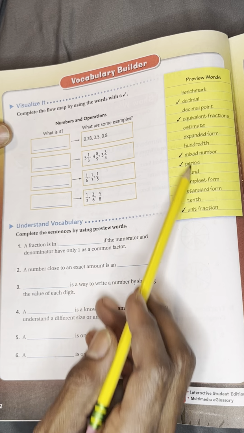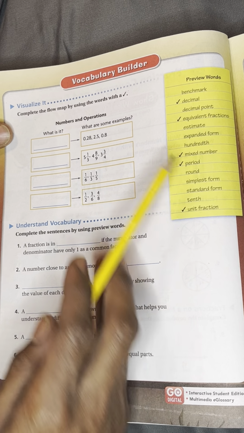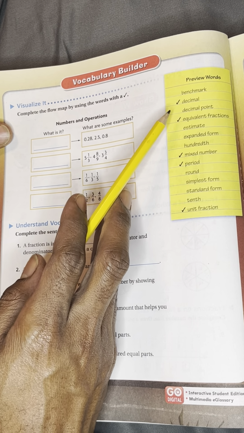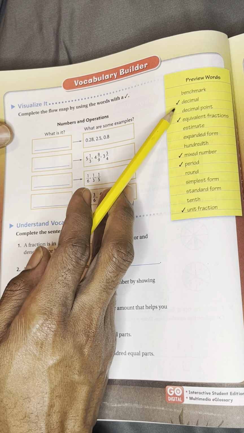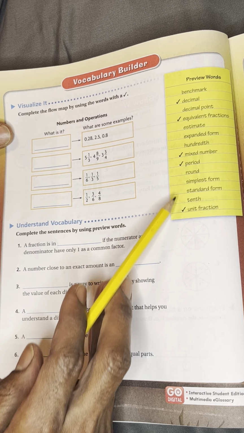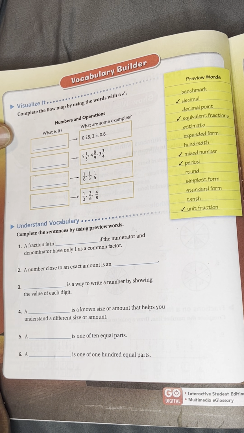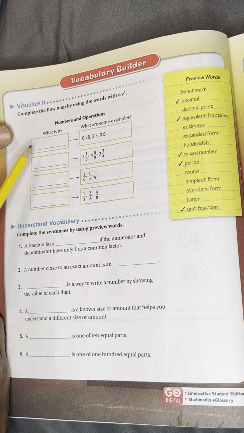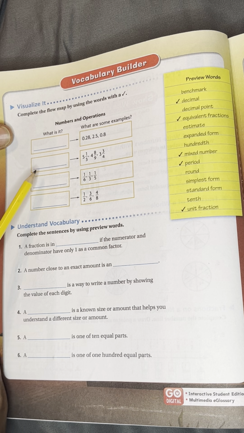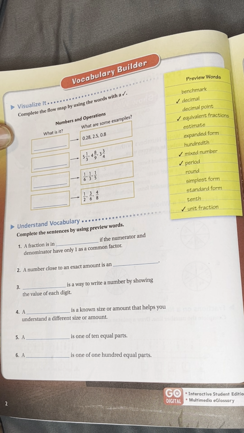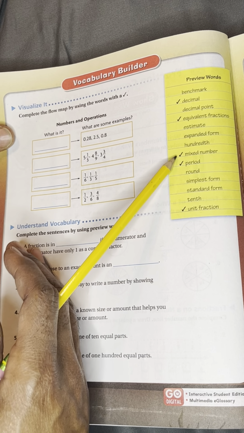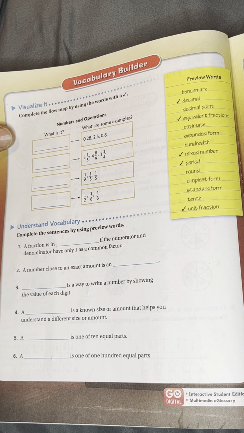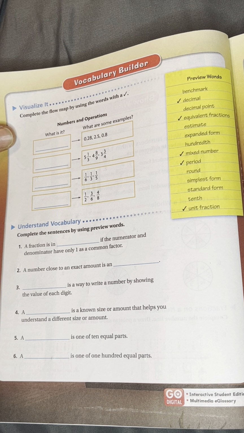So over here, you have preview words, and I have some specific words that have checks by them. Those are the words that they want you to use. So if you notice, 1, 2, 3, 4 blanks here. We have 1, 2, 3, 4, 5 of them checked. So one of those may not be used.